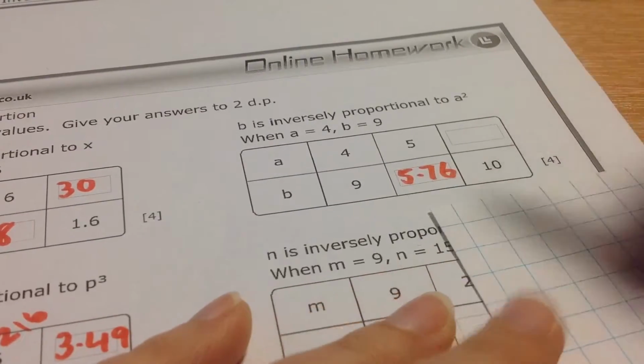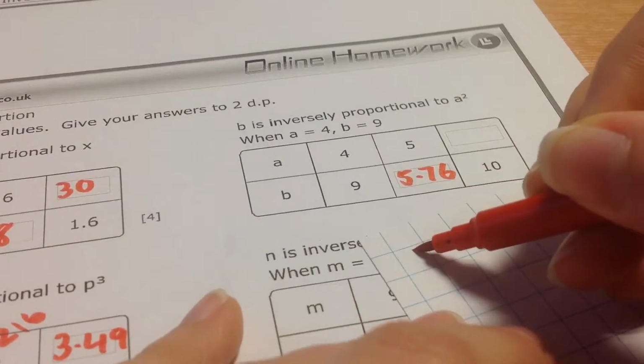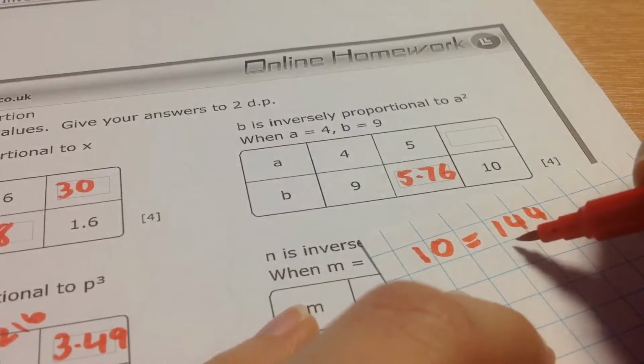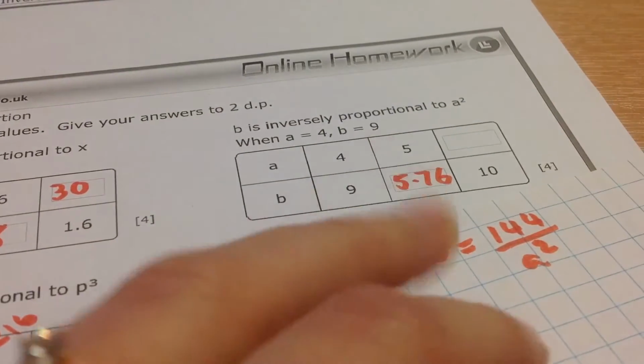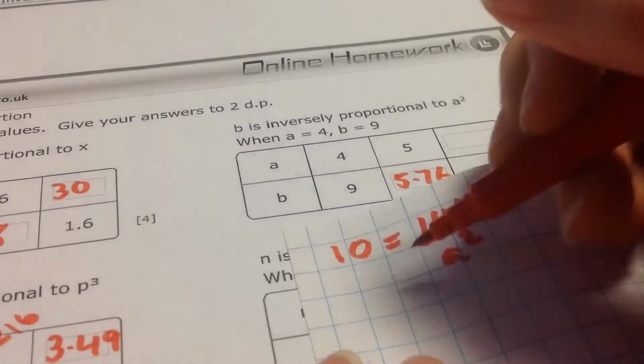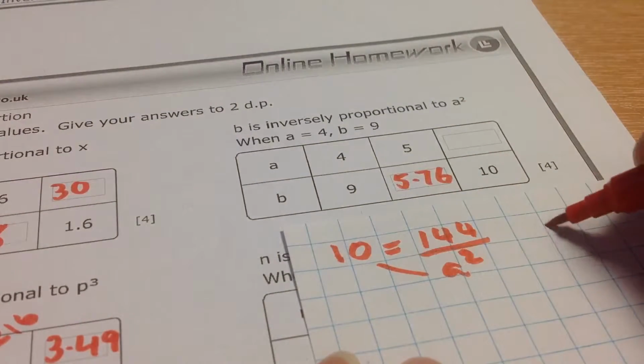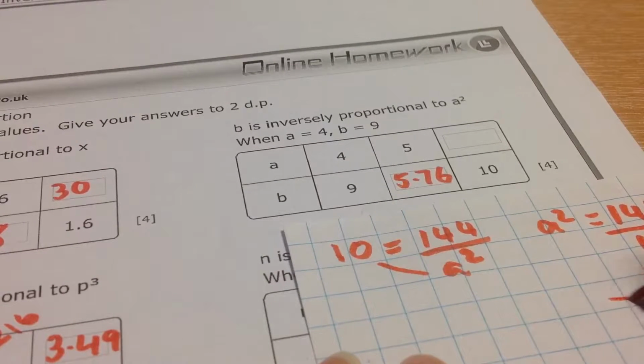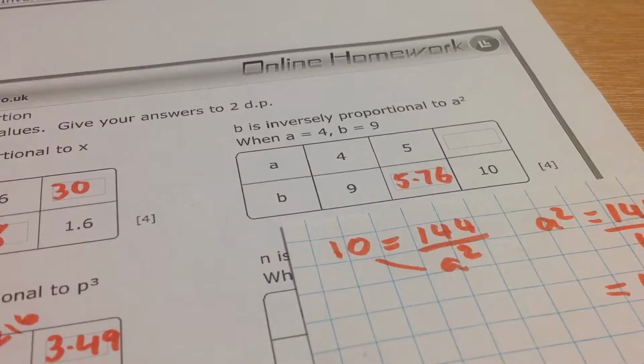To find this A, I know that 10 equals 144 divided by A squared. So first of all, I switch these two around, and I end up with A squared equals 144 over 10. And then I find the square root of 14.4, which is 3.79.